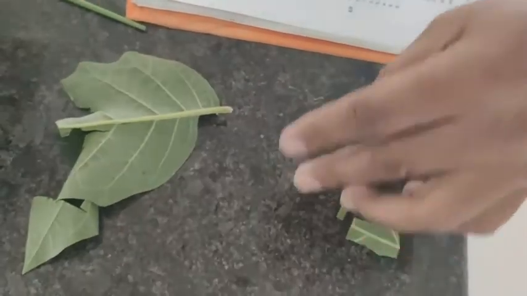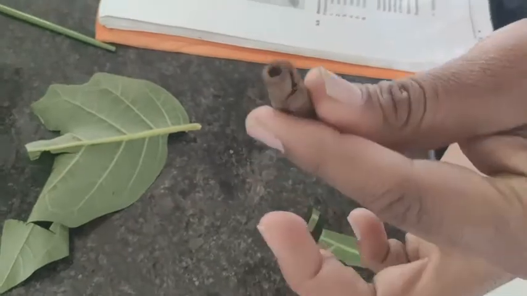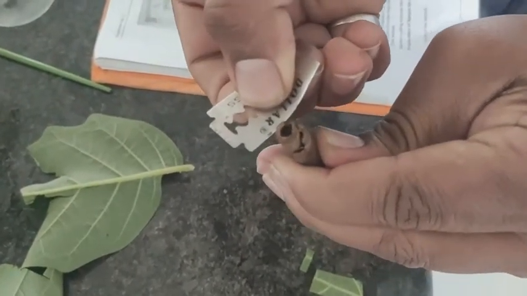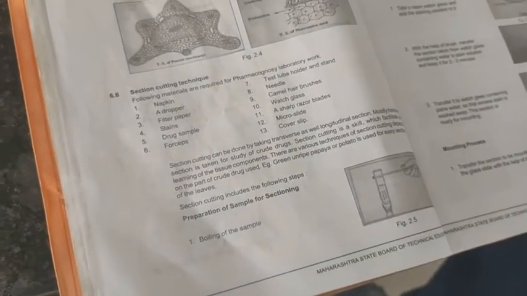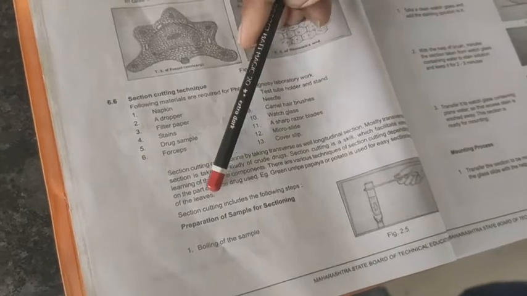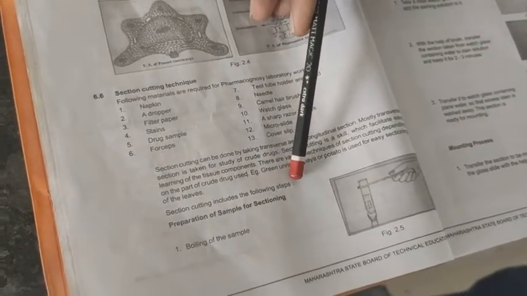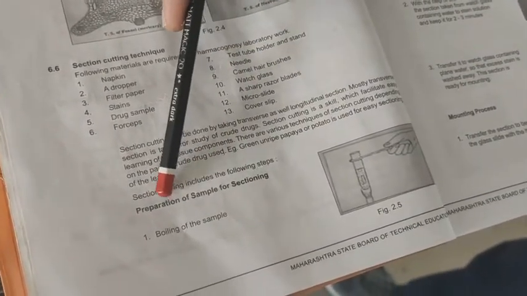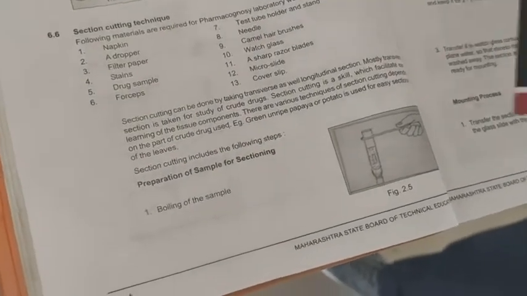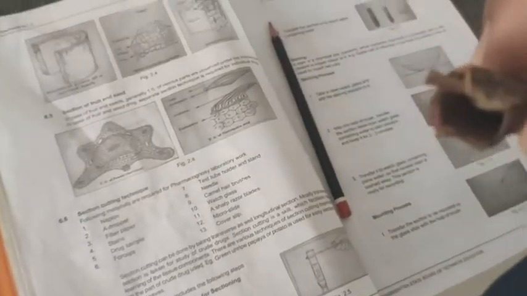Next is your bark. This you cannot cut easily because it is very hard. Therefore, for the technique, our aim is to see section cutting techniques. Section cutting includes the following steps. The first one is the preparation of the sample for section cutting. This is very hard, yes or no? Nobody can cut it easily.